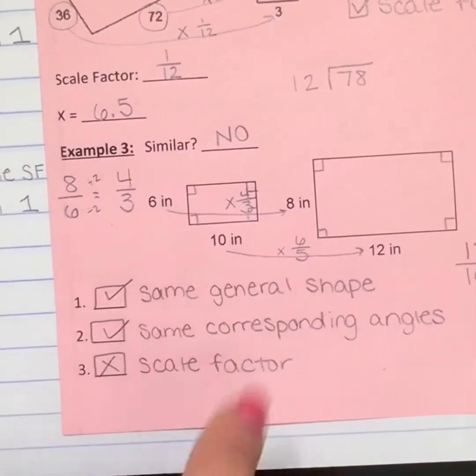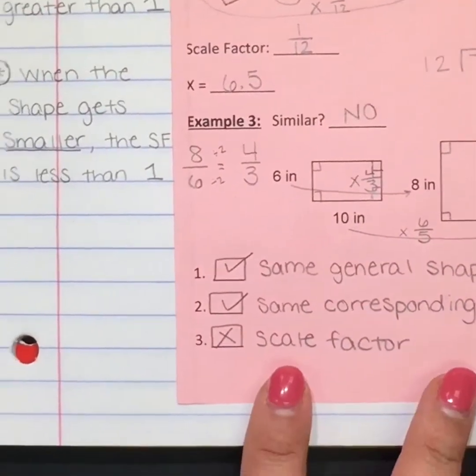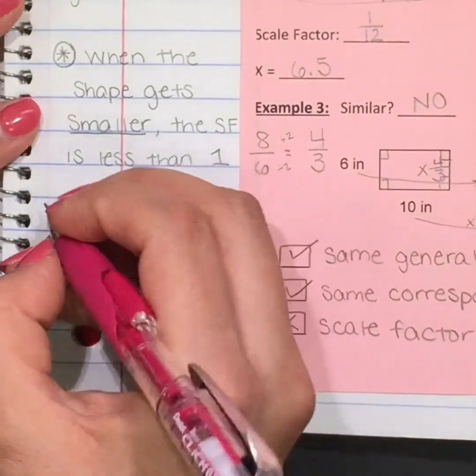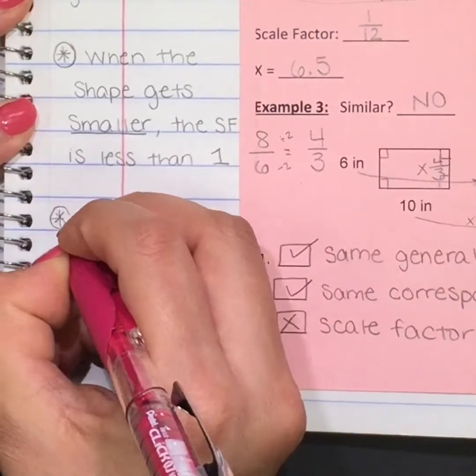Okay, and this, actually we're gonna make a little note over here so that you remember how to do that. And this is only for when you're stuck.